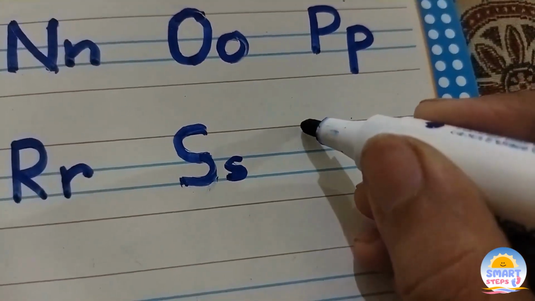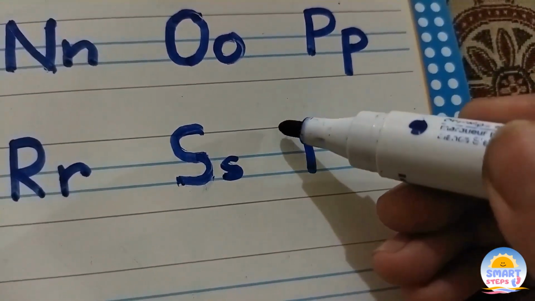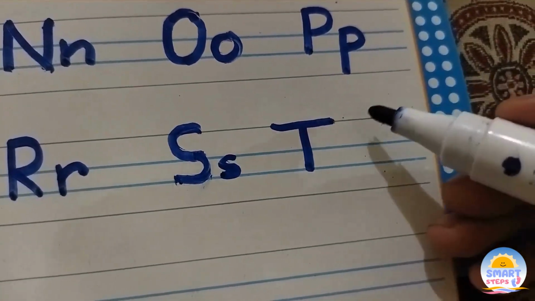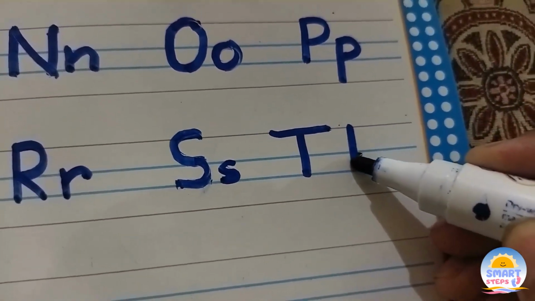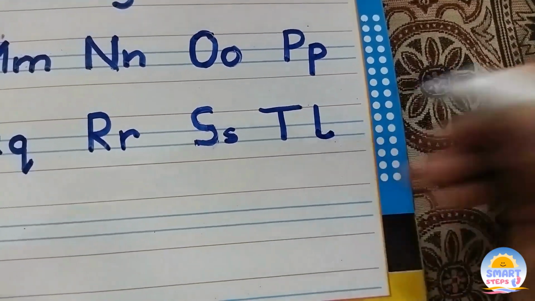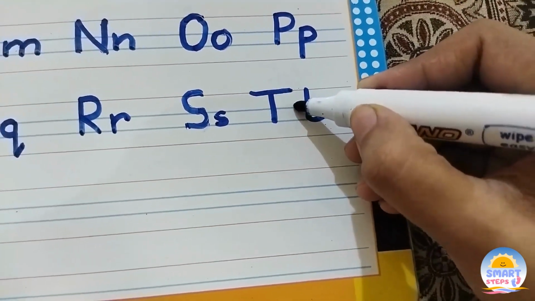T, a standing line from top to bottom and a sleepy line on the top. Lowercase t, a standing line from top to bottom and a curve towards right eye. After it, draw a sleepy line in the middle.